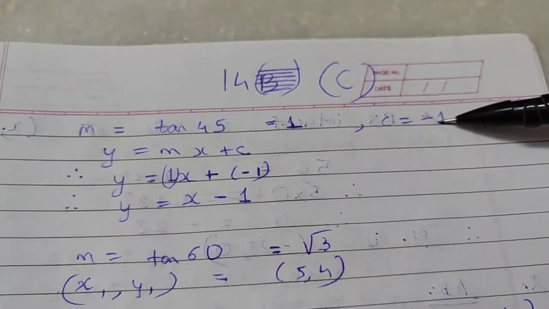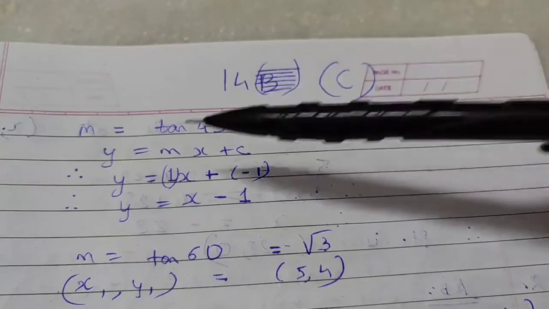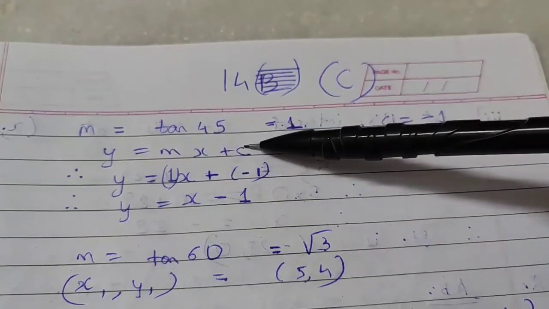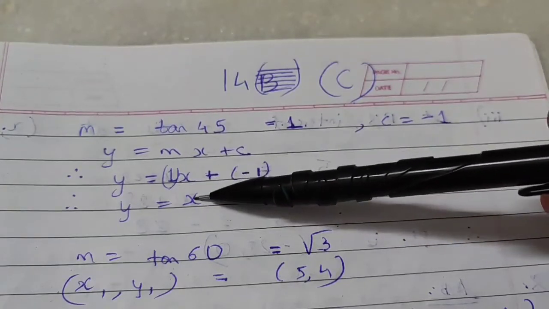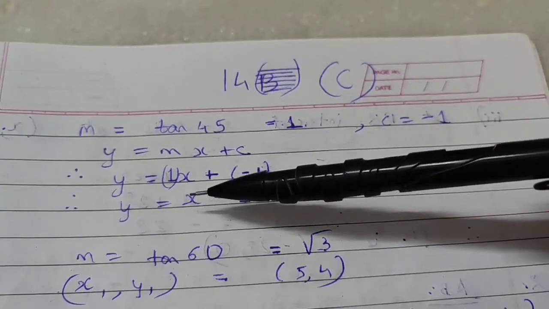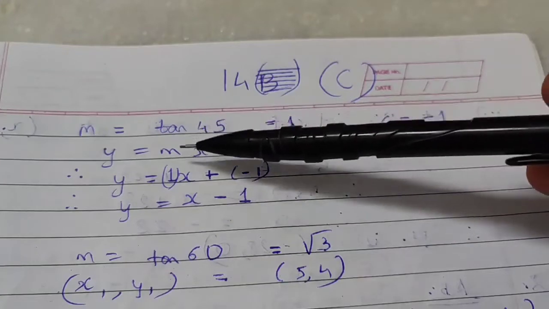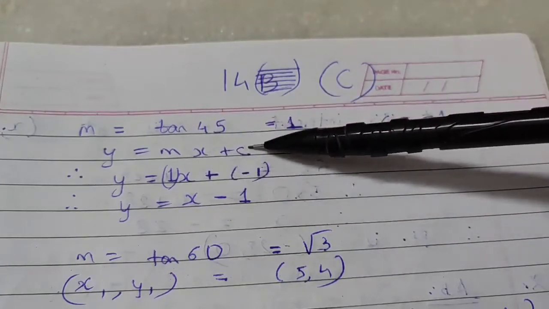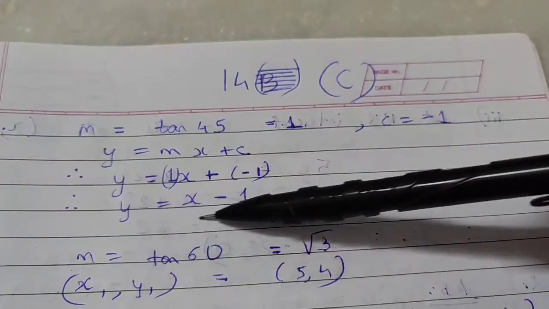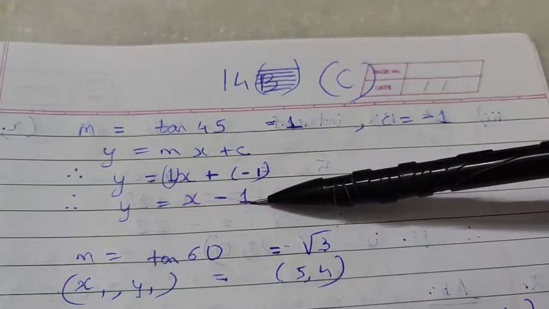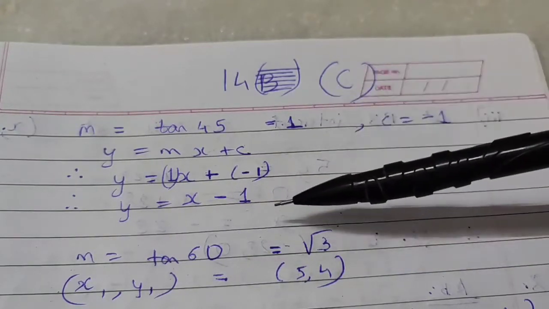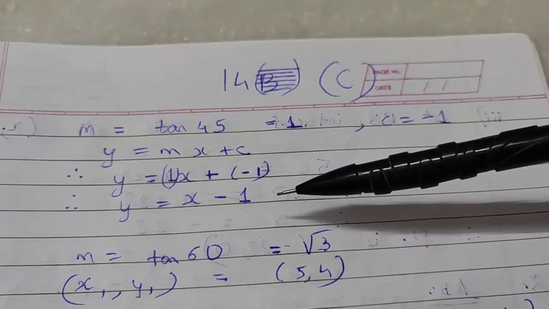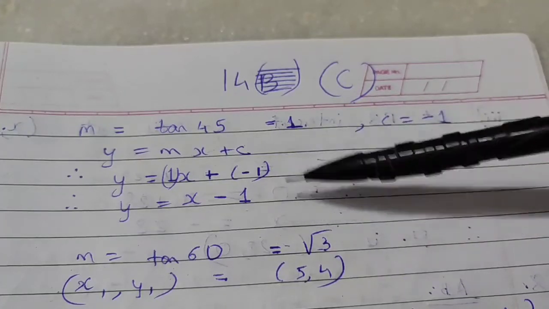So the required equation is y = mx + c. Here y and x will always remain as it is. We don't have to do anything with them. Substitute m's value and c's value. This is the equation of the line. So even without drawing the graph, we can find out which line it is using such formulae.